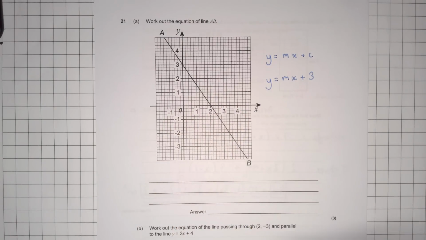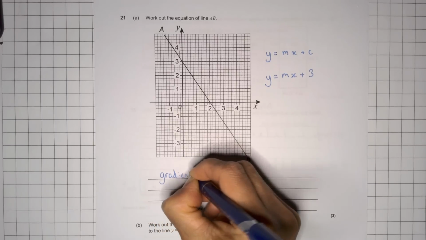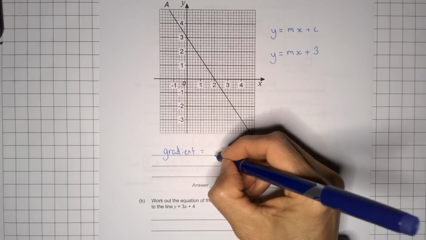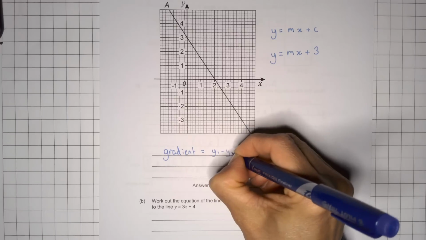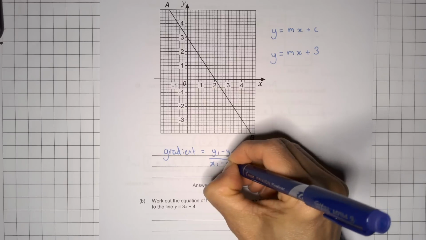Okay, so to work out the gradient, we need the change in the y-axis. So we're going to say y1 minus y2 divided by the change in the x-axis, x1 minus x2.